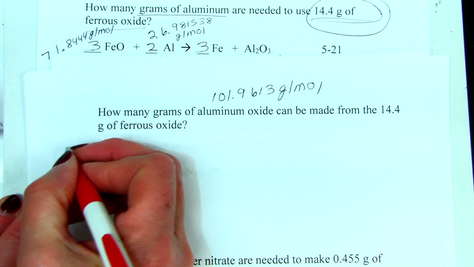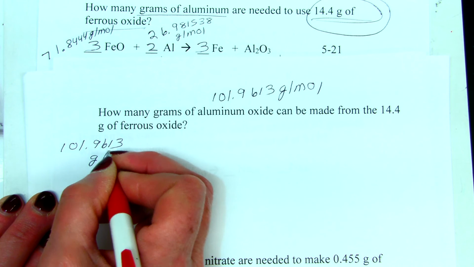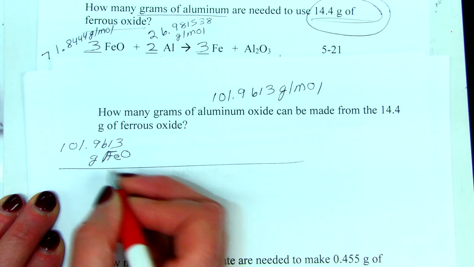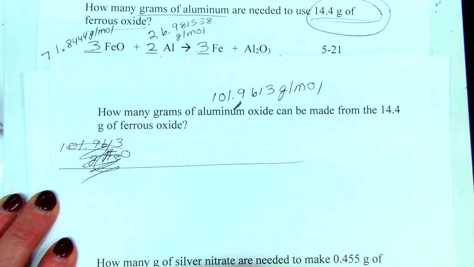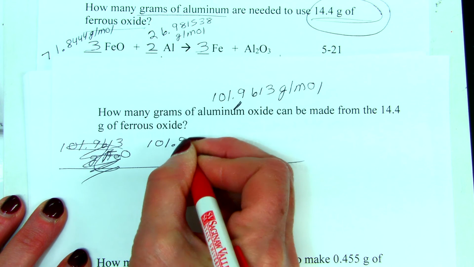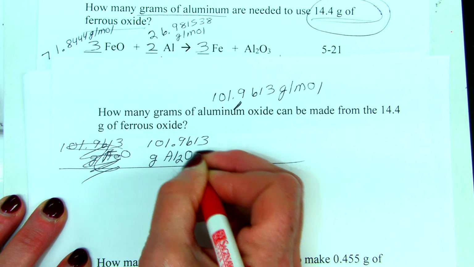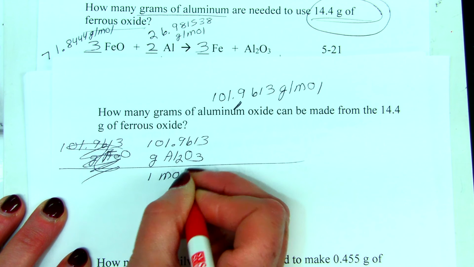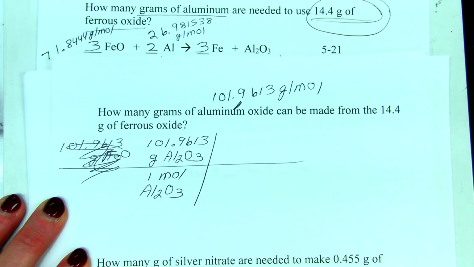So we start with our molar mass, 101.9613 grams of ferrous oxide. No, that's not right. That's the aluminum oxide. We start with our grams of aluminum oxide, 101.9613 grams of aluminum oxide is 1 mole of aluminum oxide. So now I want to get rid of the moles.